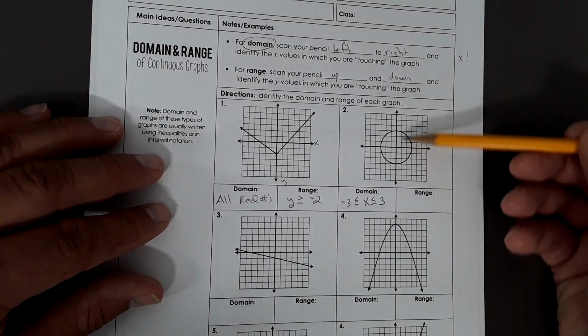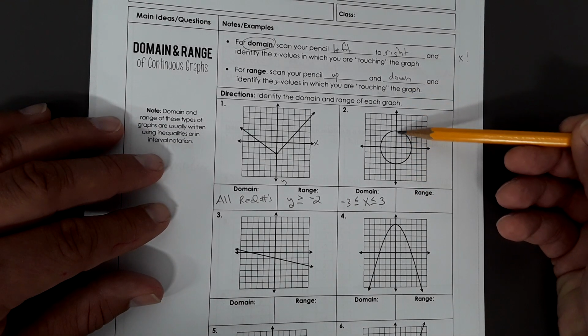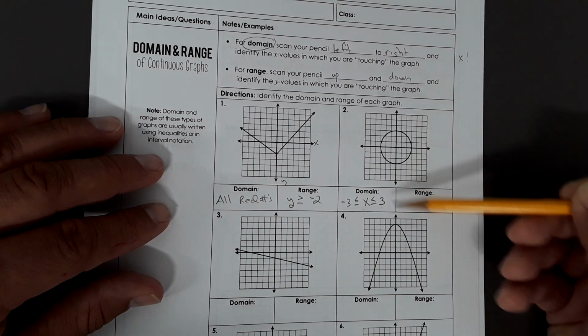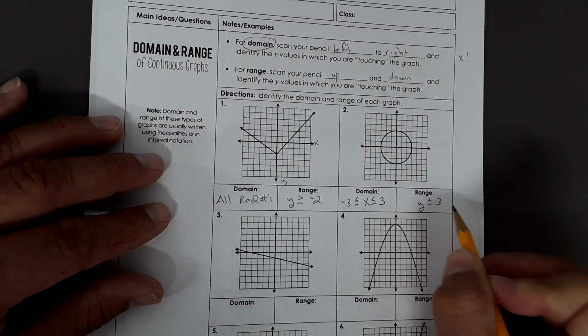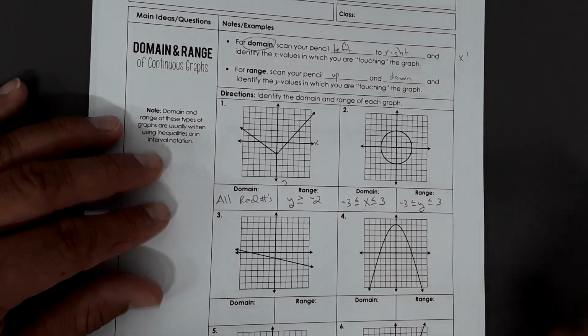For the range, that's up and down. How high and how low does it go? Well, it goes up to 3, and it goes down to -3. So it's going to be the same as the domain in this problem, but we're going to use the letter y. So it's somewhere between 3 and -3.